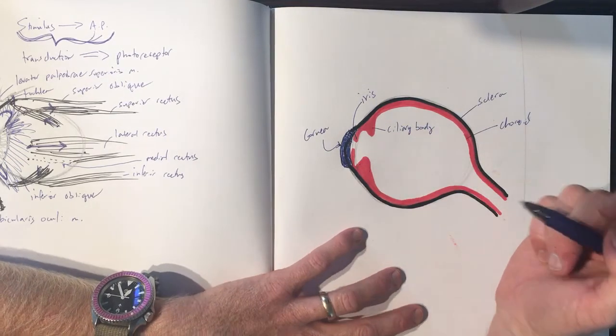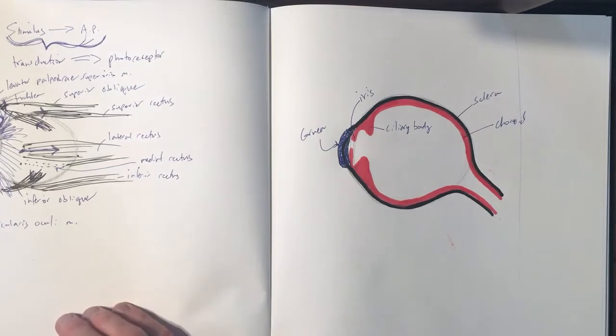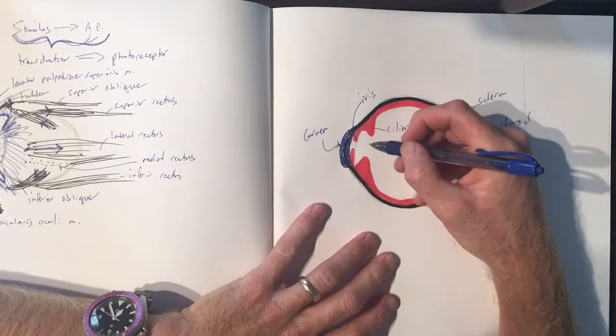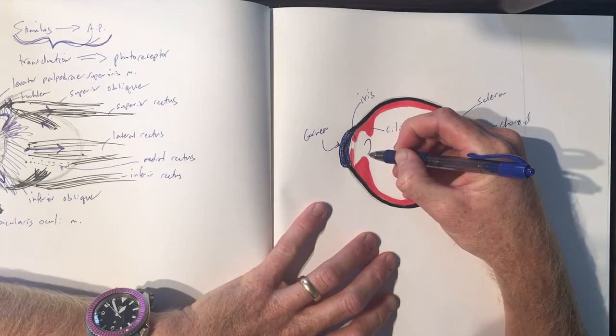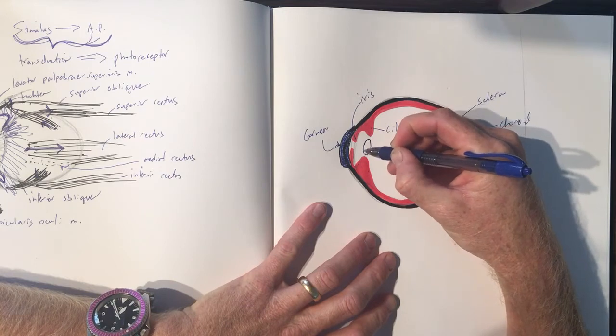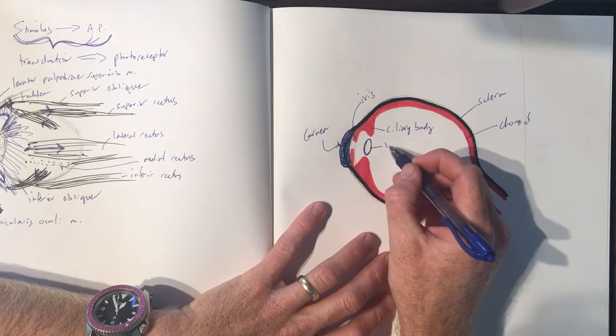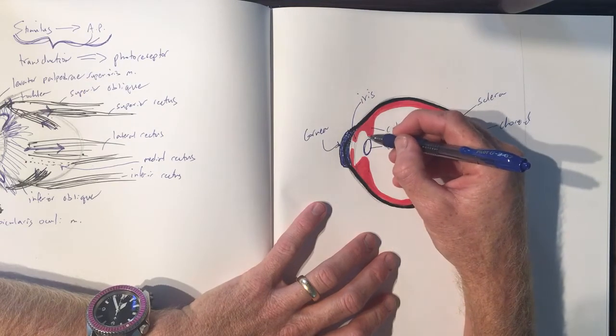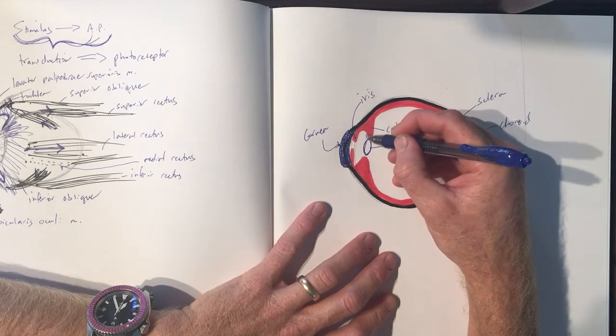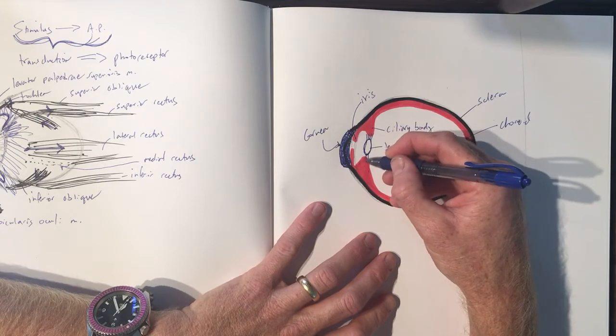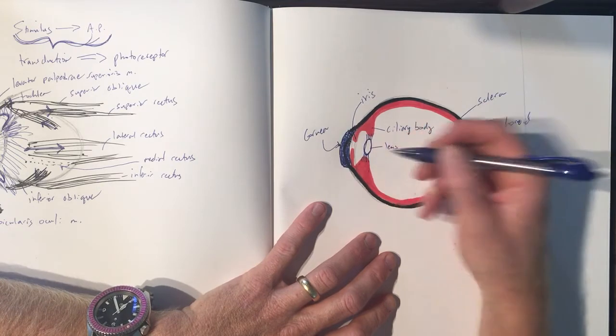All right. Now, the ciliary body is actually attached to a spheroid-like structure that's transparent. This is called the lens. It's attached to the ciliary body with these little tendon-like projections.